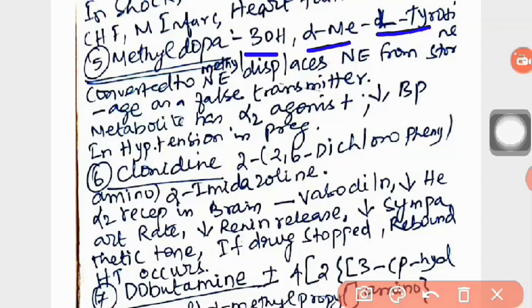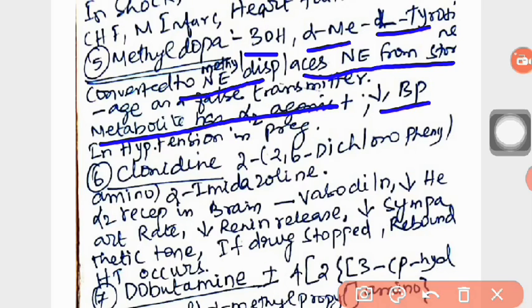So here methyl dopa is converted to norepinephrine, and this displaces norepinephrine from the storage, thus acting as a false transmitter. It actually liberates norepinephrine from the storage, and its metabolite has alpha 2 agonist activity. It decreases blood pressure, therefore it is useful in hypertension due to pregnancy.